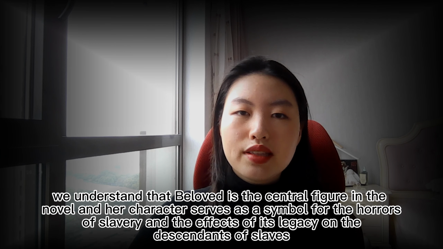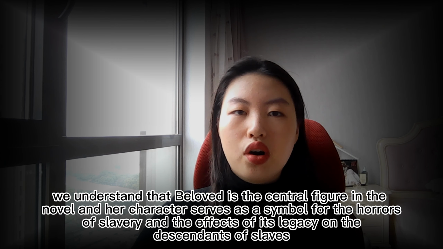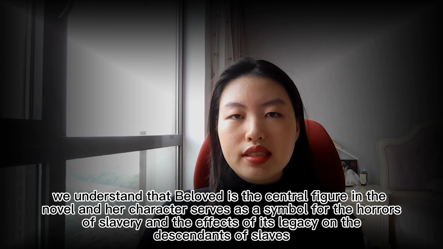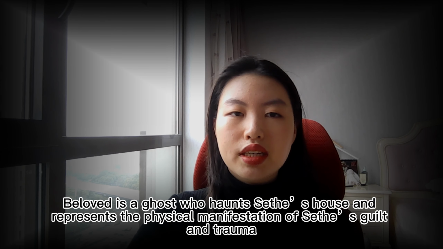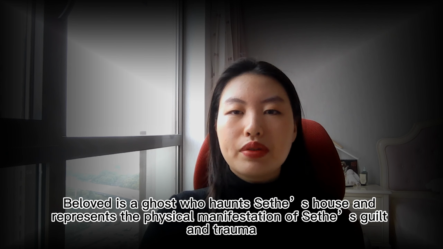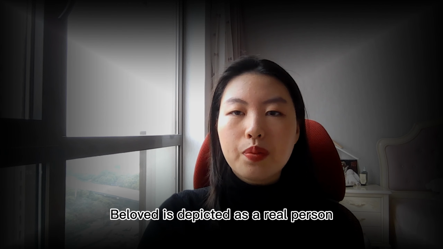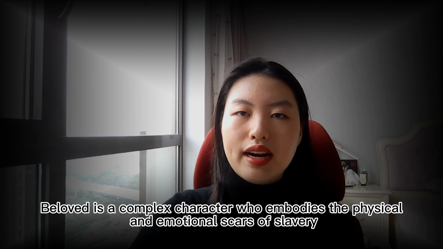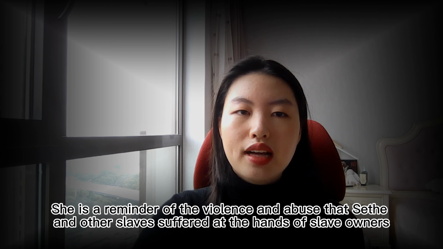Later in the story, we understand that Beloved is the central figure in the novel, and her character serves as a symbol of the horror of slavery and the effect of its legacy on the descendants of slaves. Beloved is a ghost who haunts the house and represents the physical manifestation of guilt and trauma. Despite being a ghost, Beloved is depicted as a real person with her own thoughts, feelings, and desires.